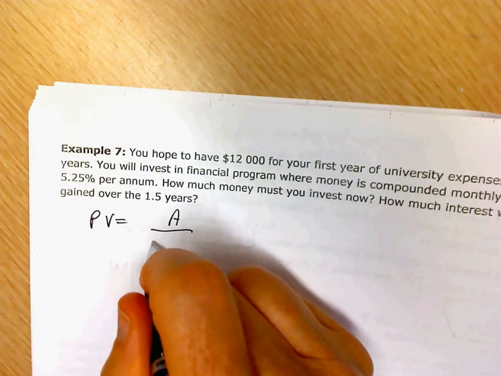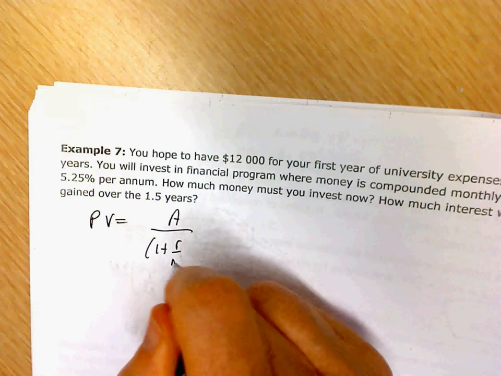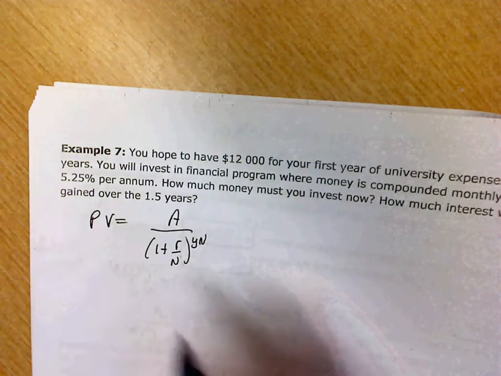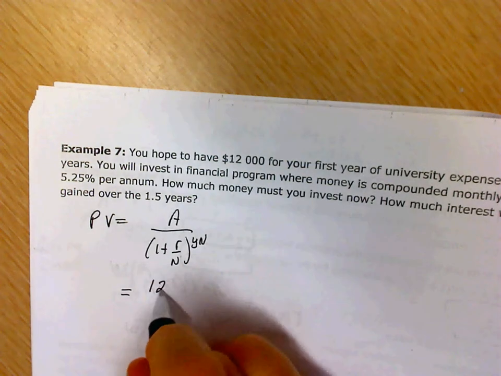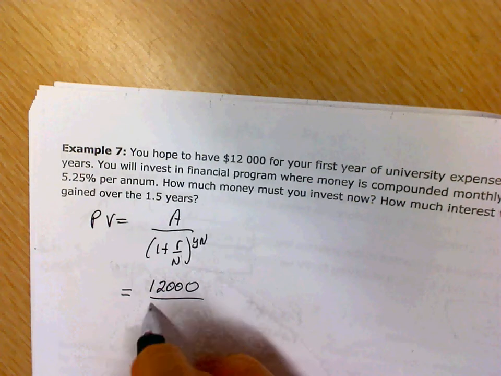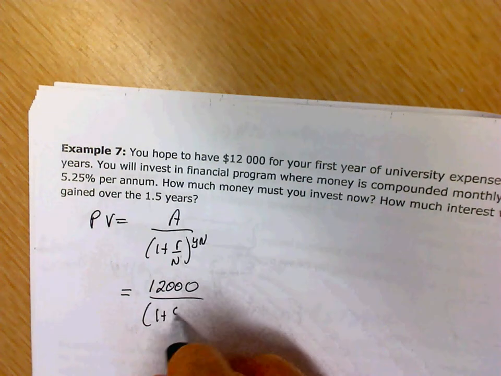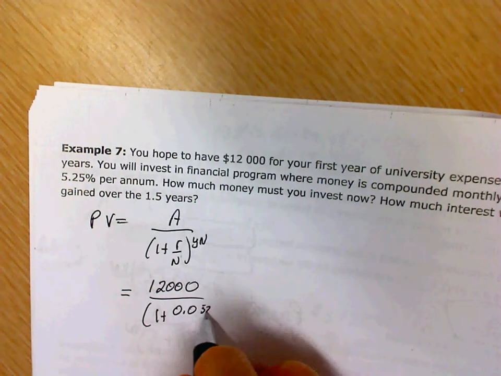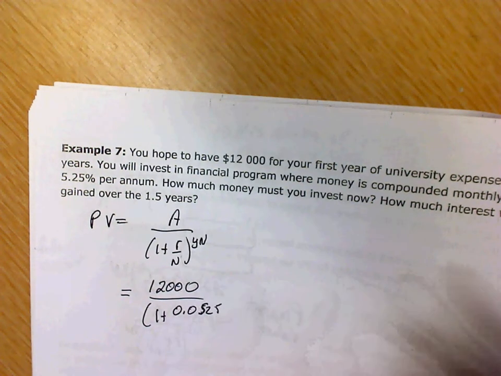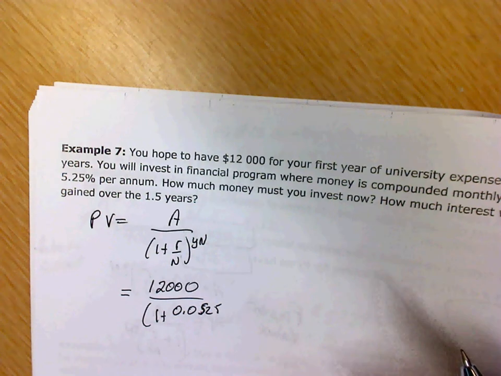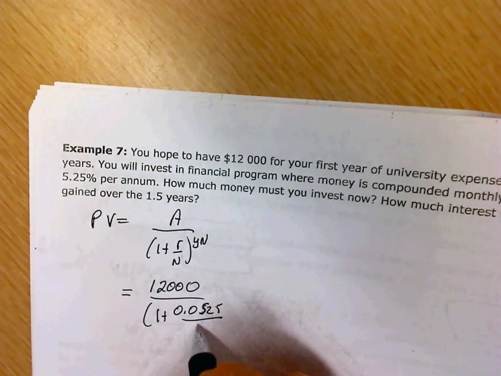So the amount you need is $12,000. The interest rate is 0.0525 per annum, compounded monthly. And the number of years is 1.5 times 12.